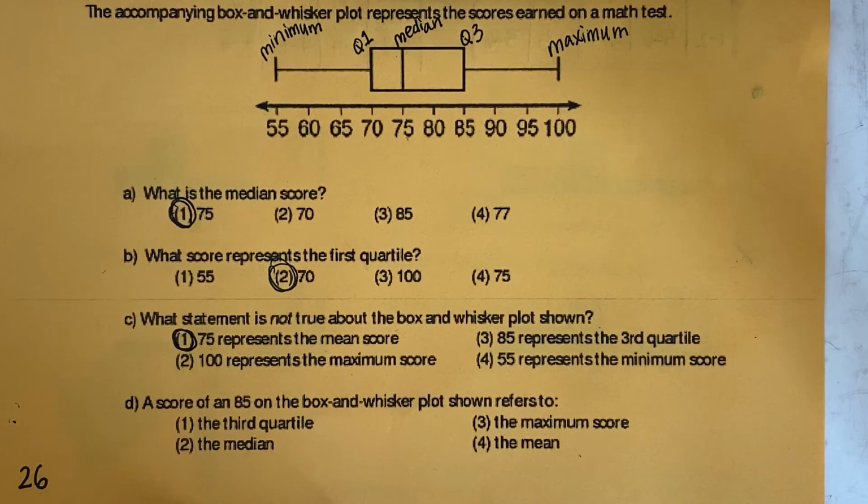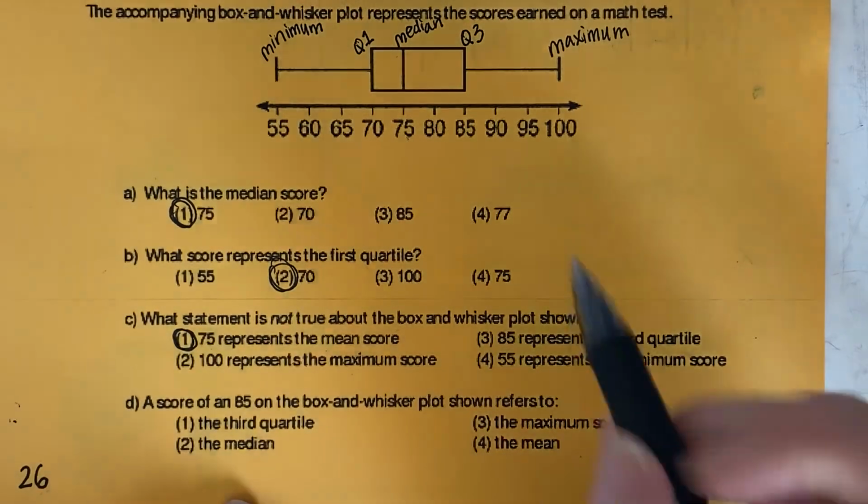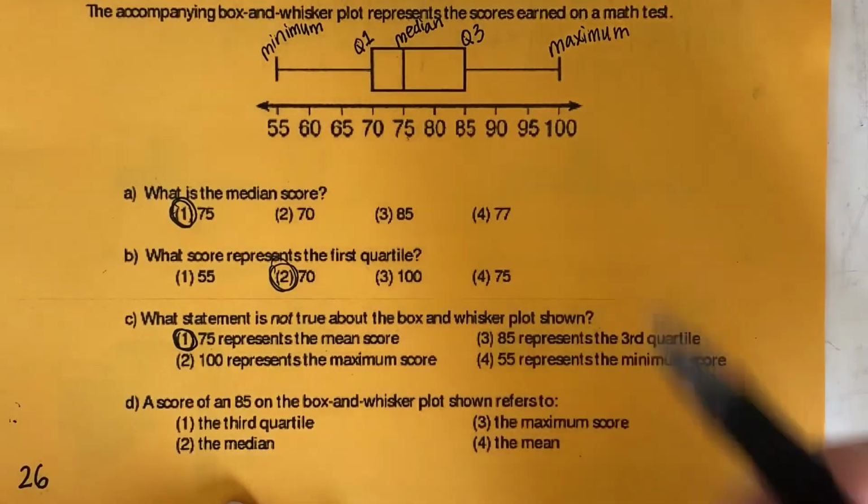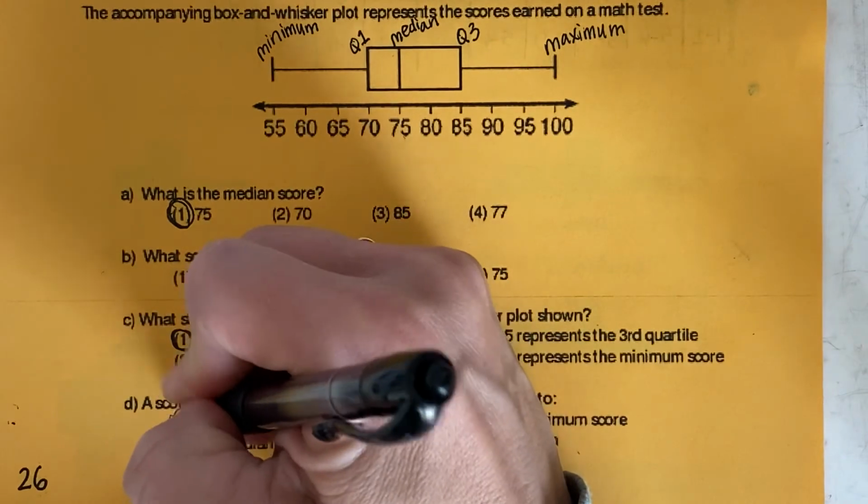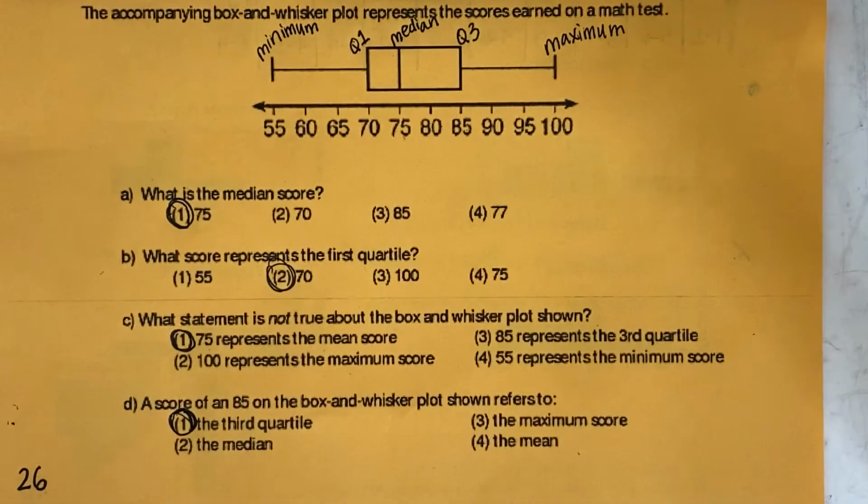All right, and then letter D says a score of an 85 on the box and whisker plot refers to, so we'll find our 85, we can follow it up, and that's going to be our third quartile, or as I labeled it, Q3.